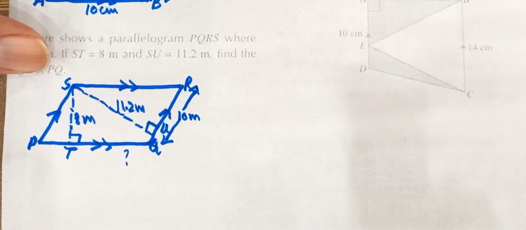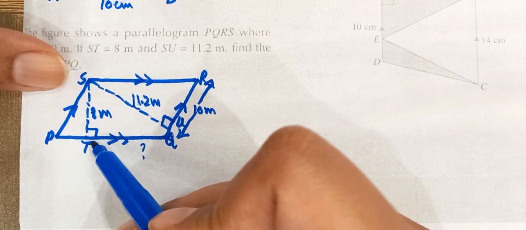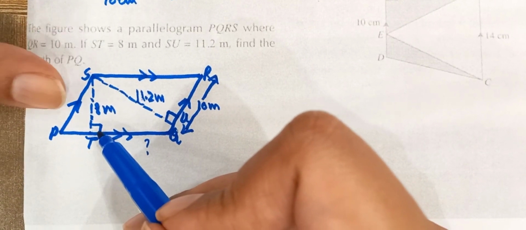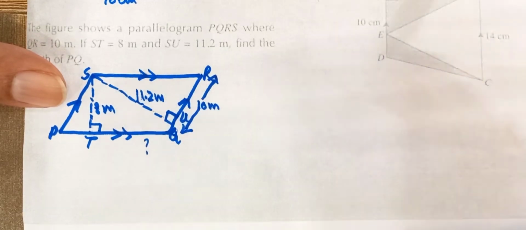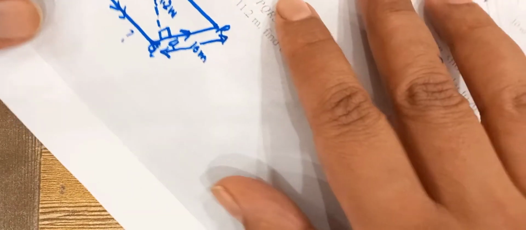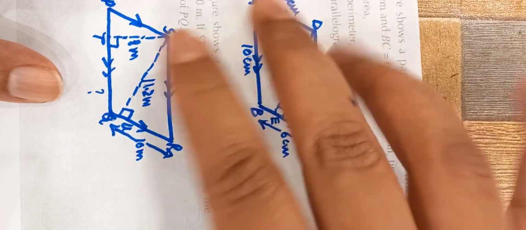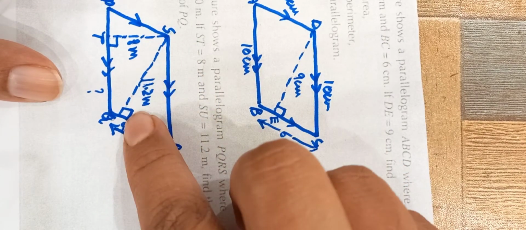These lines are straight lines because they are making a perpendicular with their respective bases. Now there are two heights given to us. One is 8 meter, and second, if I move this parallelogram to this side, second is this height.